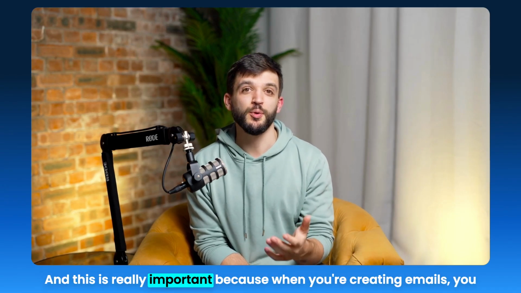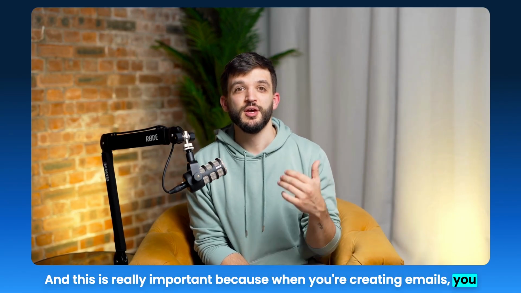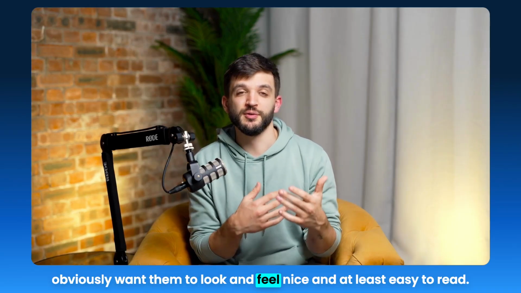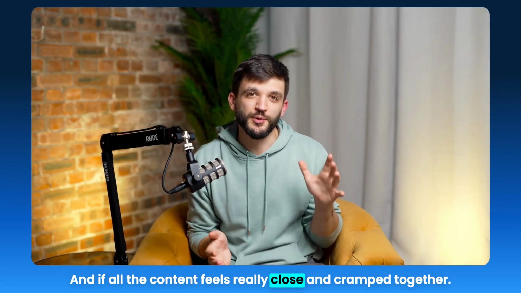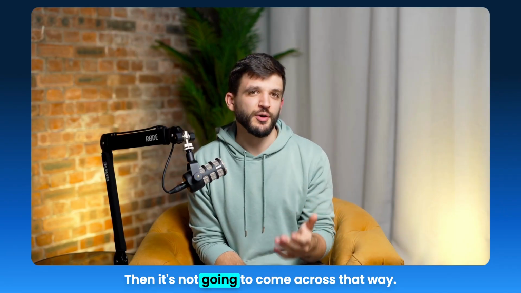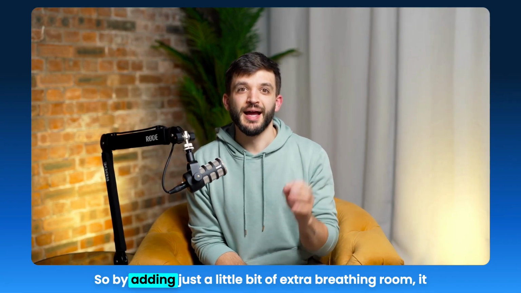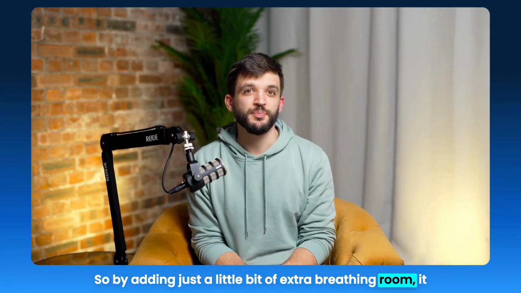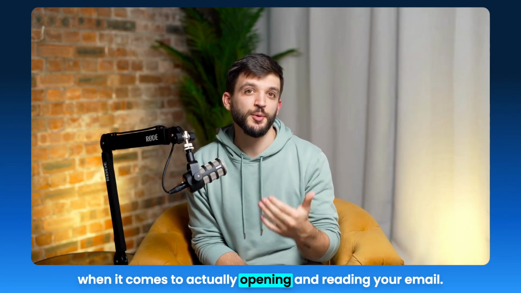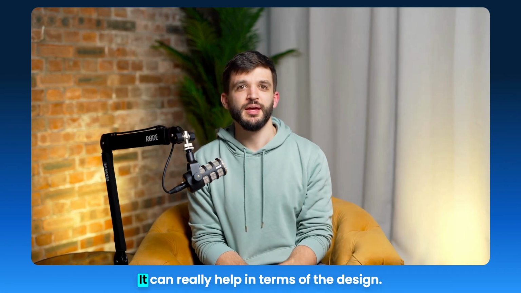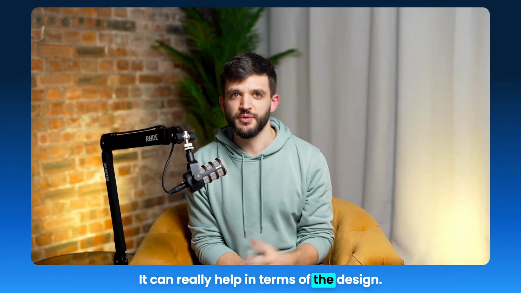And this is really important because when you're creating emails, you obviously want them to look and feel nice and at least easy to read. And if all the contents feels really close and cramped together, then it's not going to come across that way. So by adding just a little bit of extra breathing room, it can completely transform the experience for your reader when it comes to actually opening and reading your email. It can really help in terms of the design.